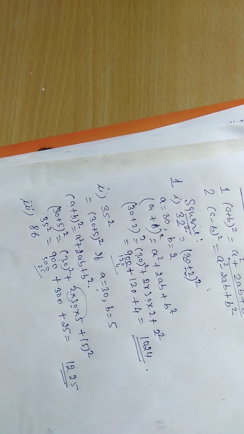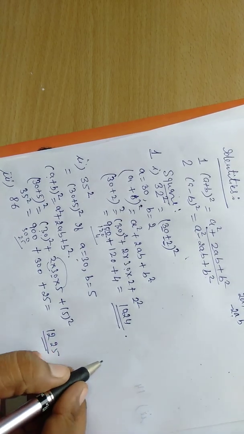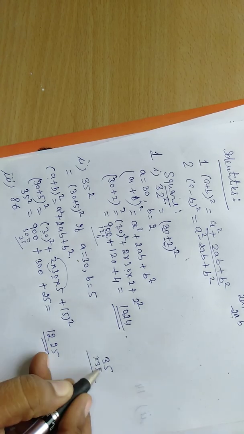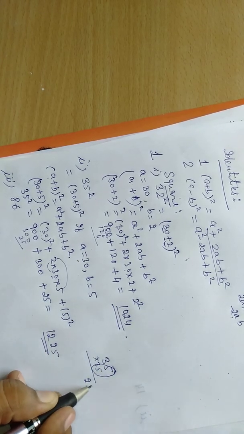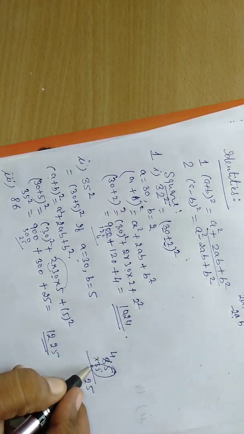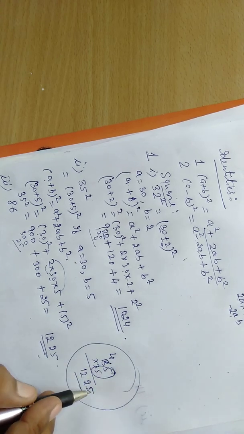One more shortcut method is there that you can apply in objective exams. When a number ends with 5, if you want to find the square of this number, just multiply 5 by 5, you will get 25. Then find the successor of the leading digit, which is 4, and 4 3s are 12. This is the same. So this is for objective exams, right?